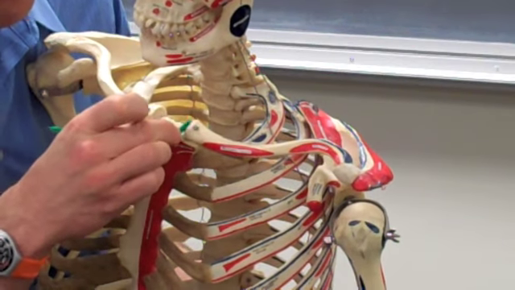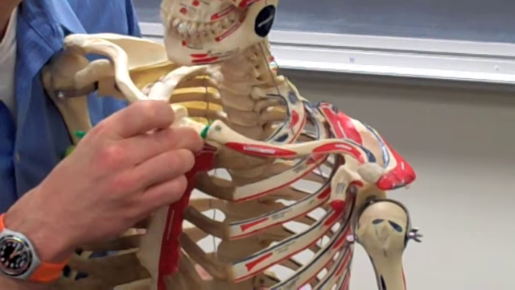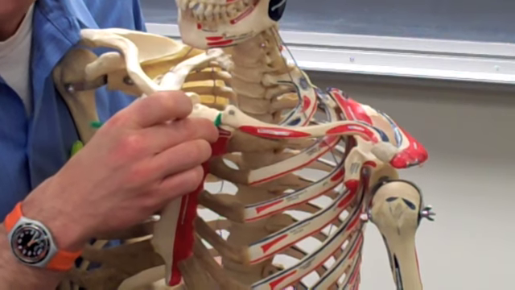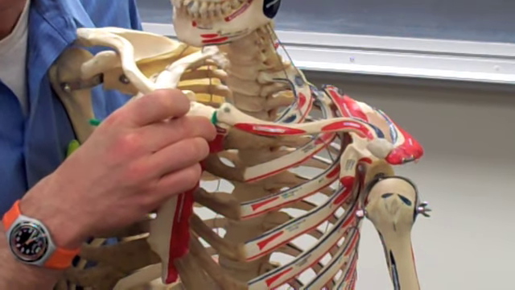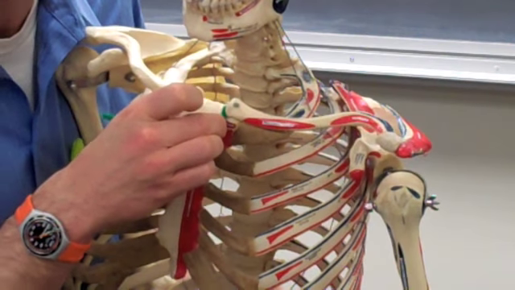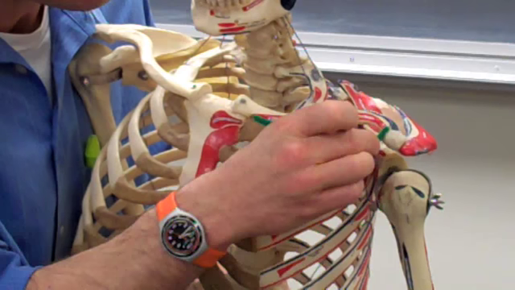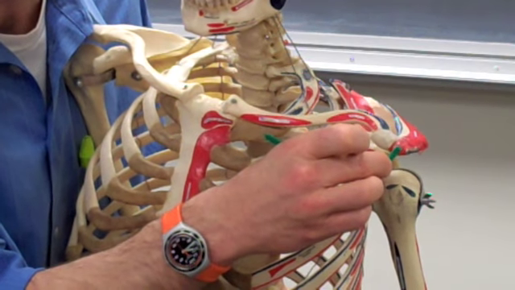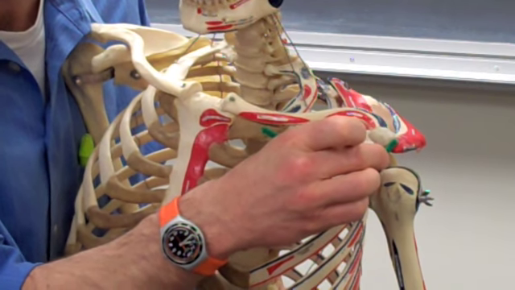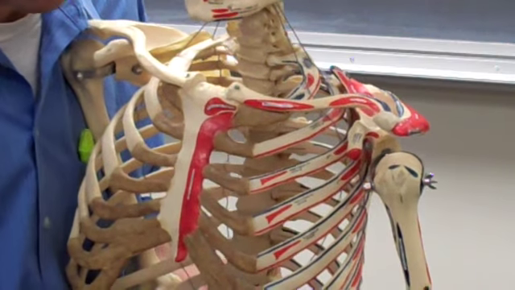The rounder end is where we attach it to the sternum, specifically the manubrium. So that's known as the sternal end. The outer border, where it's flat, articulates with the acromion, so we know that as the acromial end.